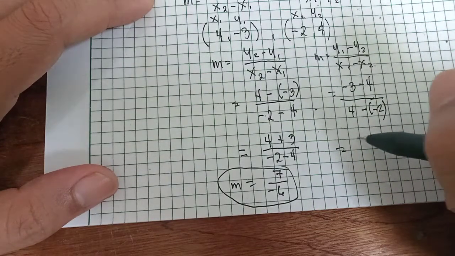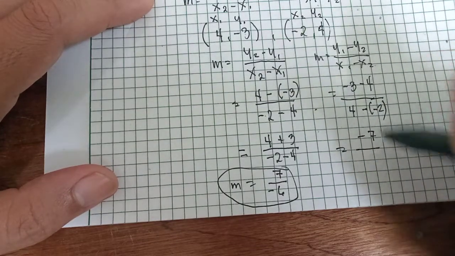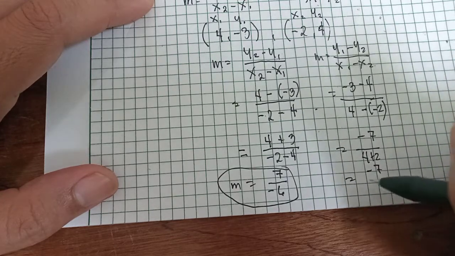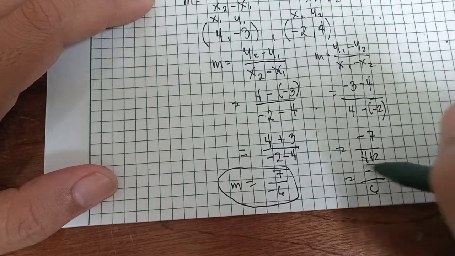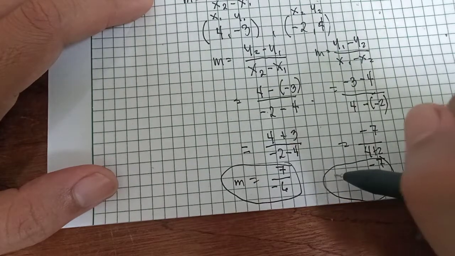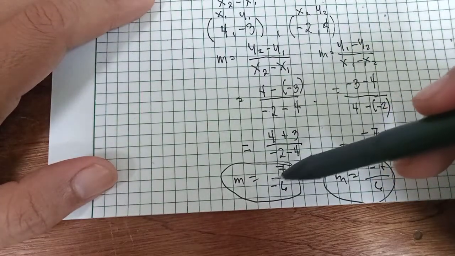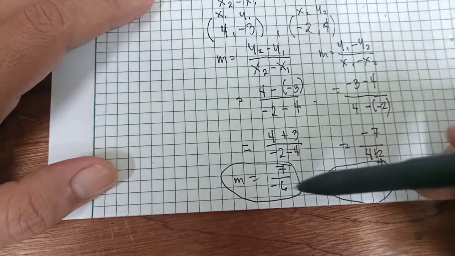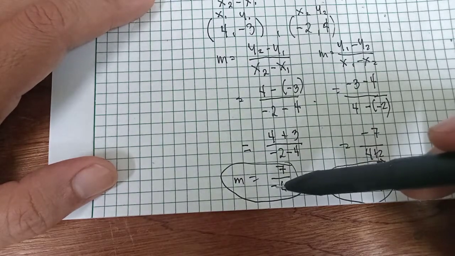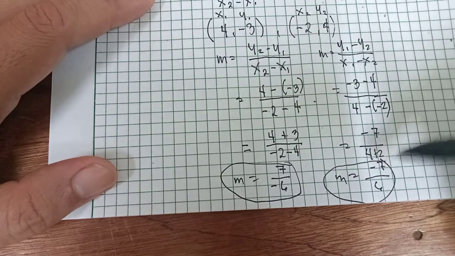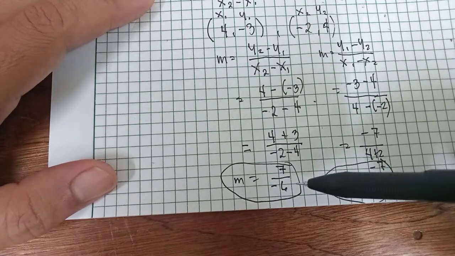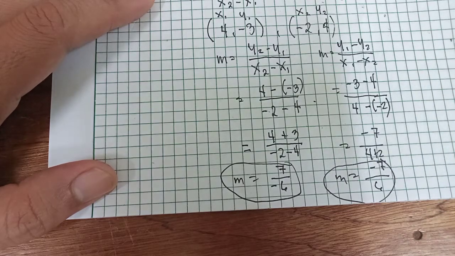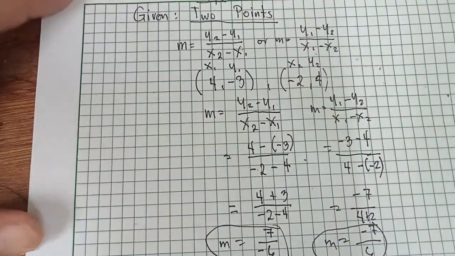Negative 3 minus negative 4 is negative 7 over, this becomes 4 plus 2, which is equal to negative 7 over 6. So therefore, this is our m, and they're just the same. This is negative 7 over 6 and negative 7 over 6. Though the negative here is written down and the negative here is written upward, that is still negative 7 over 6 and this is still negative 7 over 6. So they are just the same.